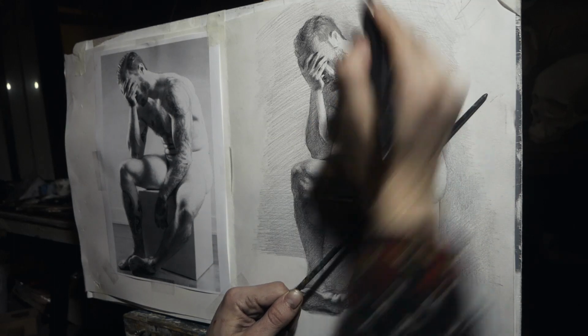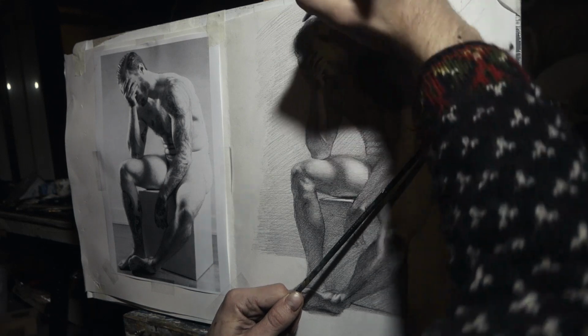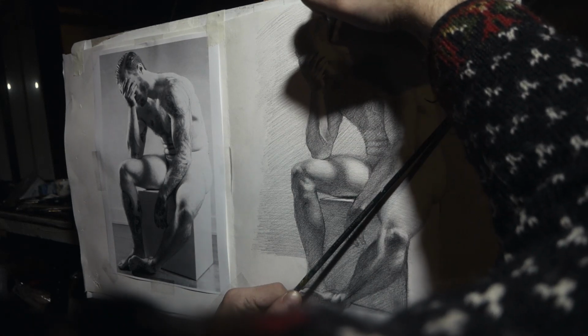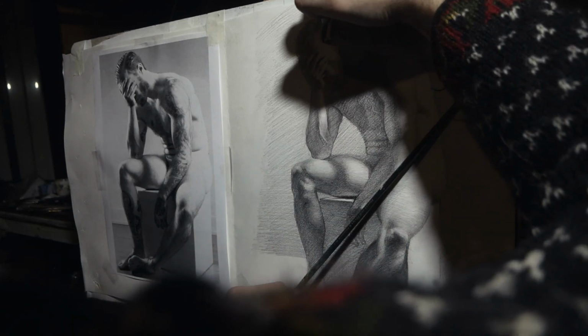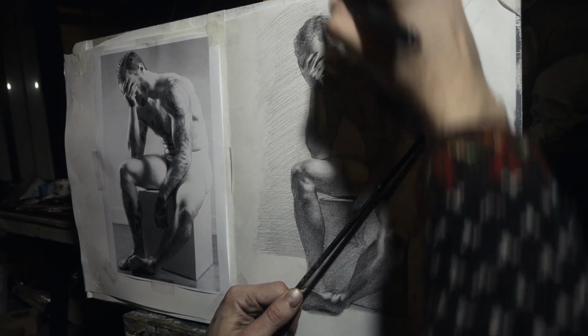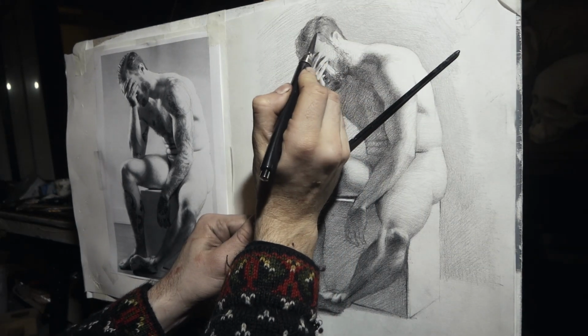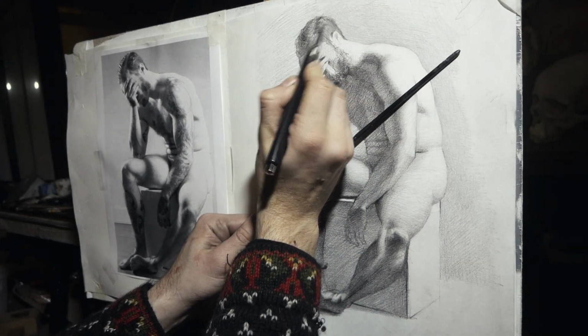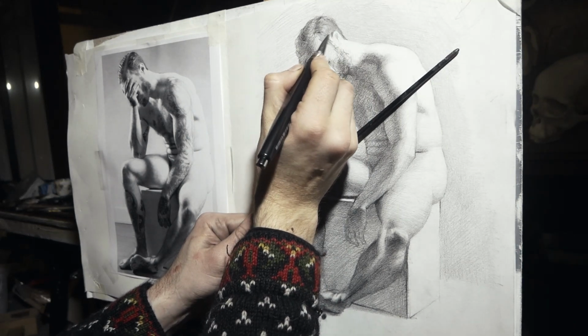So there we're just starting to add a bit more scratchier textures to give a better sense of the hair, the particular texture that you get in hair. So try to give the sense of it being combed in the particular way that it is.